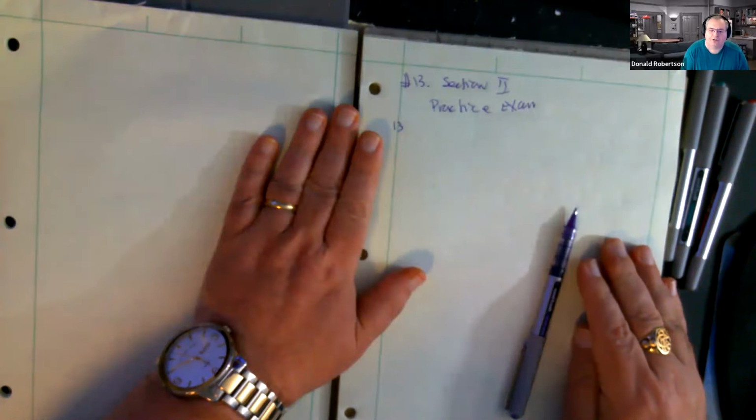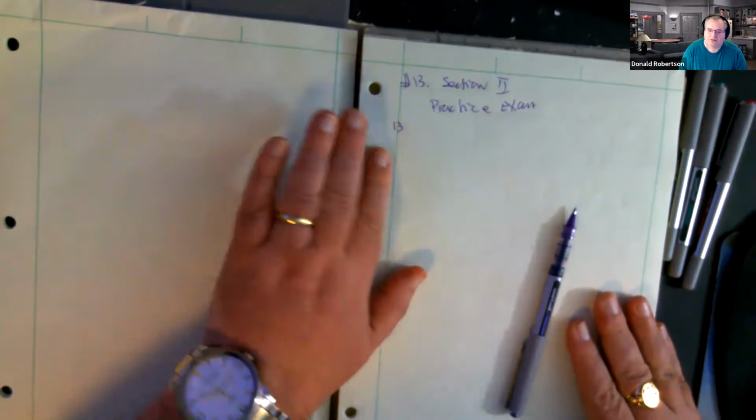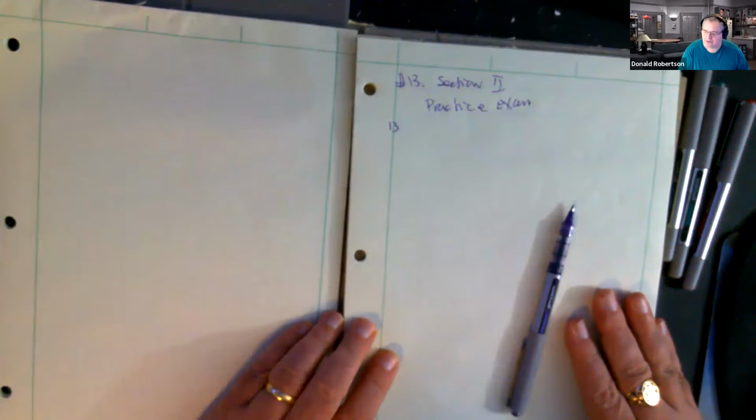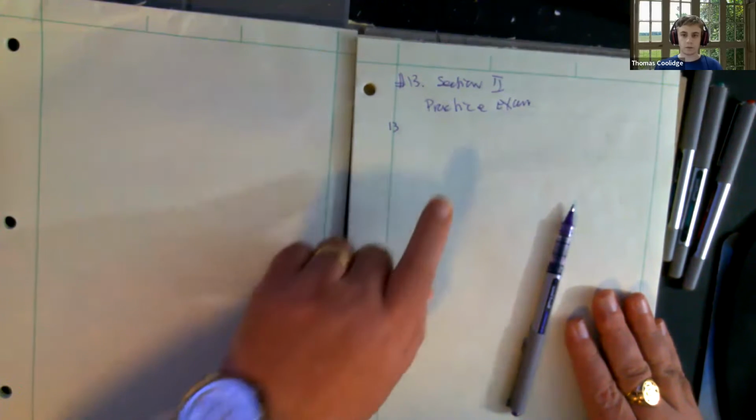Is that focused right, or is that just my eyesight? Is that focused okay, guys? It looks all right to me.